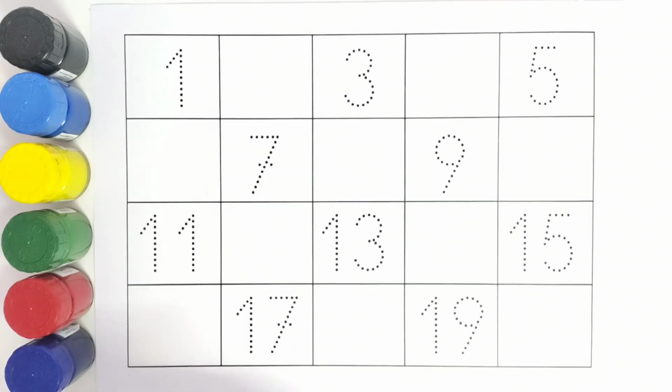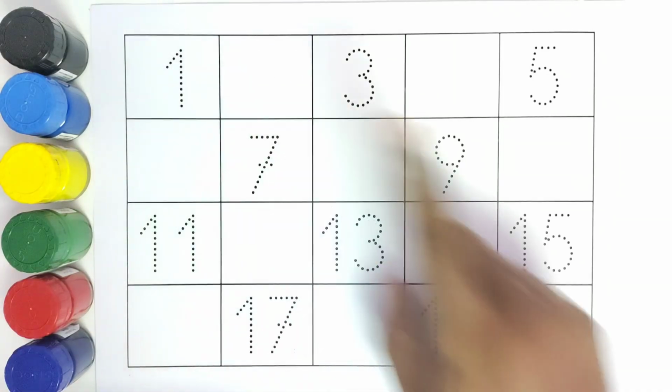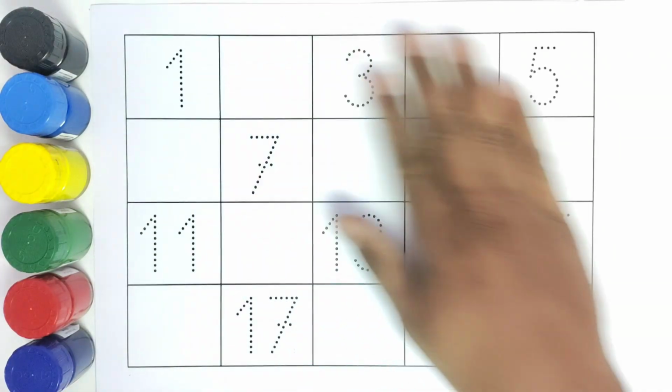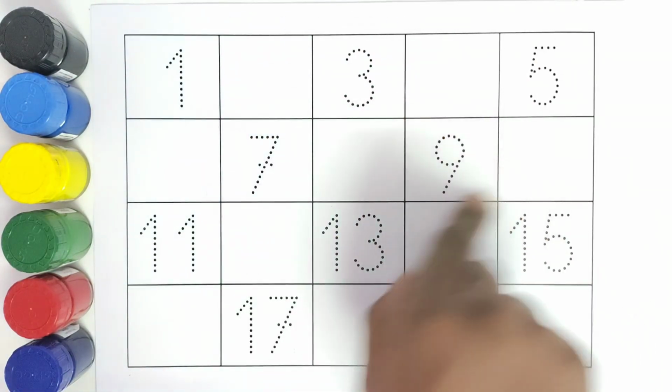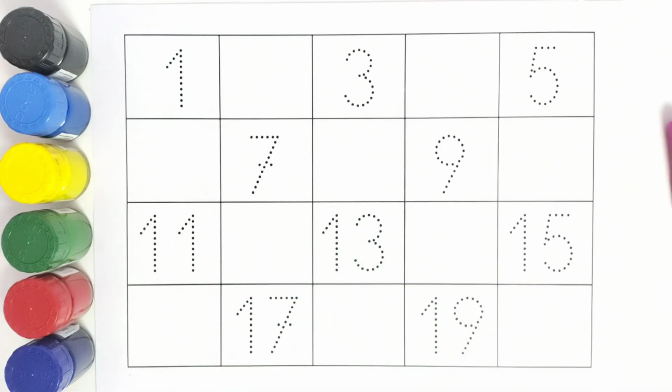Today we are going to learn numbers from 1 to 20. We will be writing all these numbers and filling these missing numbers. So let us get started. We will write all these numbers.